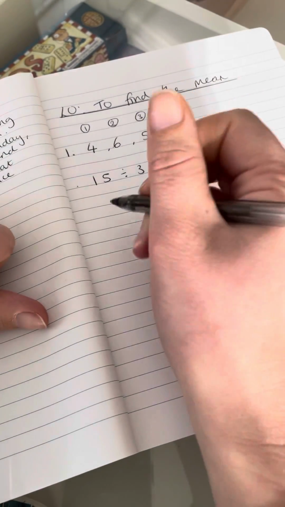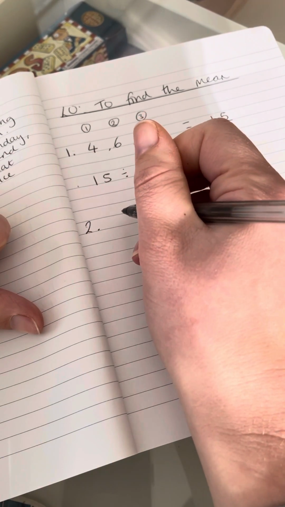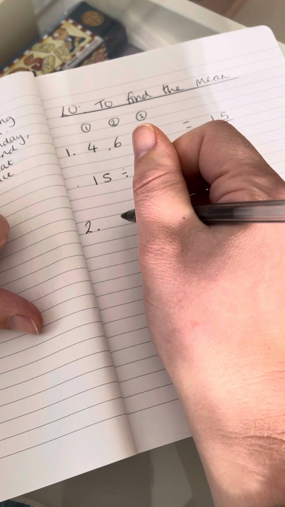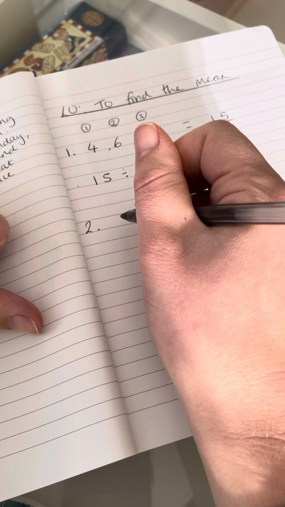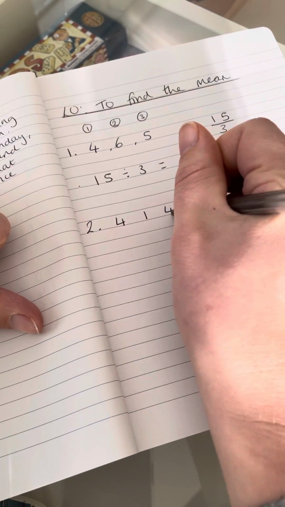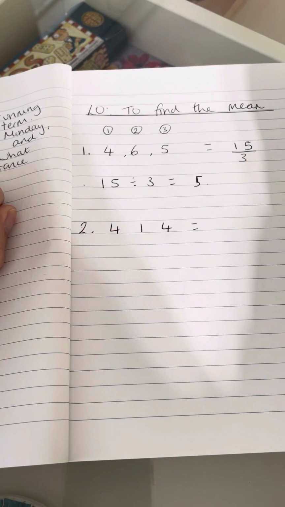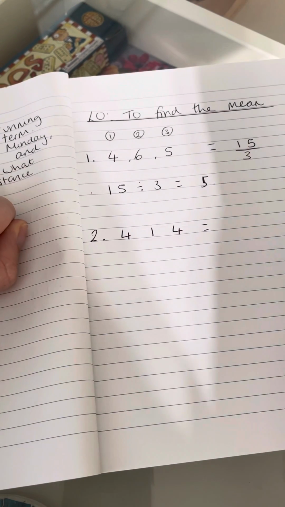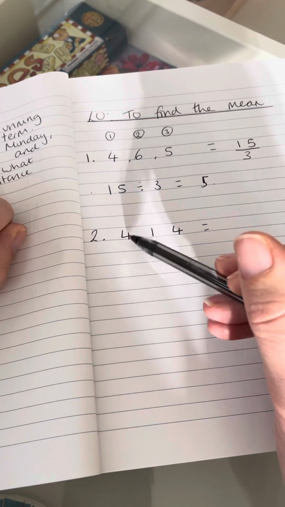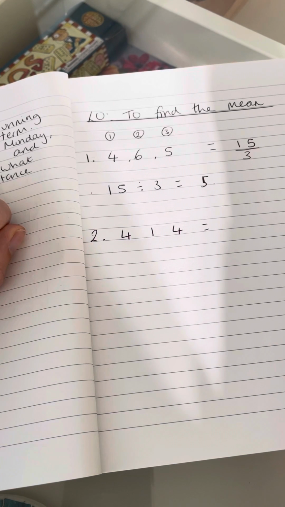Okay, let's do another example. So this time I'm going to have the numbers 4, 1, and 4. Now this might be something different. This might be the amounts of cups of tea that Miss Jones drinks over 3 days. So I had 4 that day, 1 the next day, and then 4 again. So what's the average amount of cups of tea I drink over 3 days?